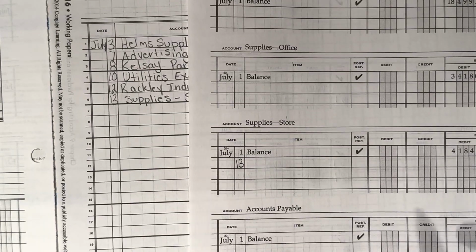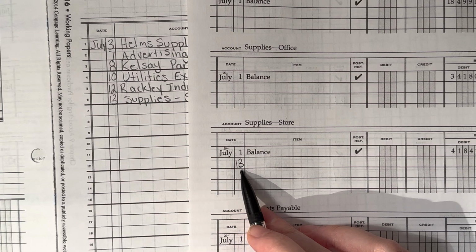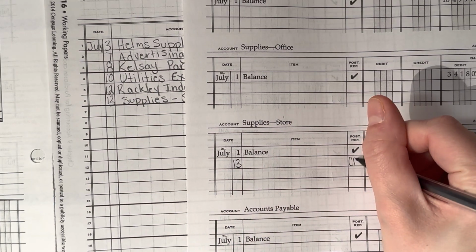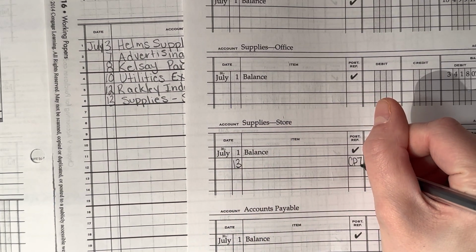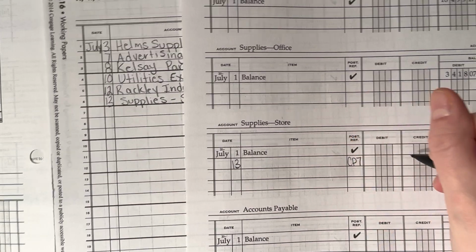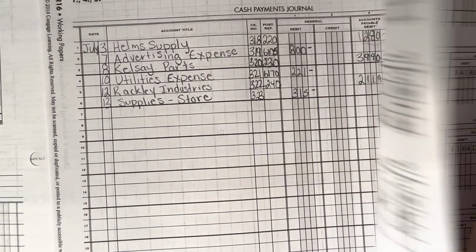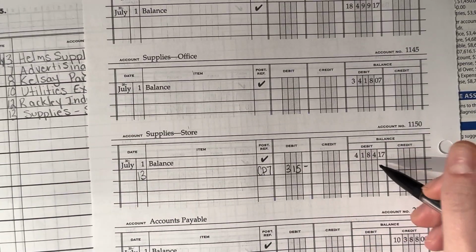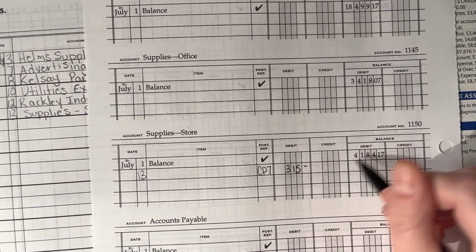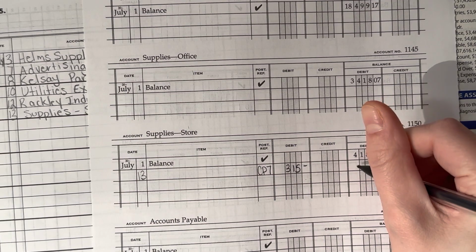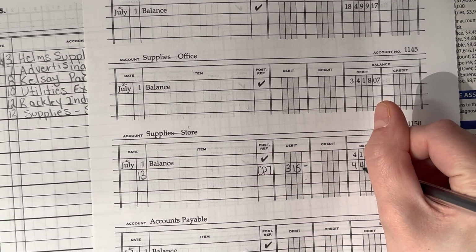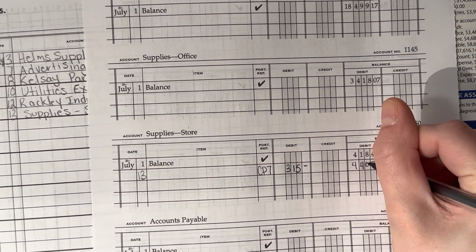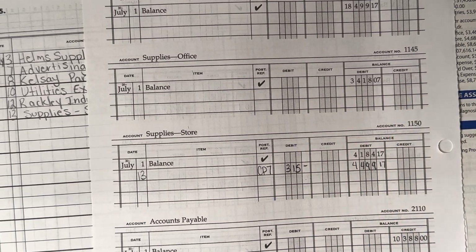Edmondson Supply for store supplies. He told us that. Okay, so we're posting the cash payments 7, and it was 315. Yep, 315. No credit. Add those together. 4,499.17.